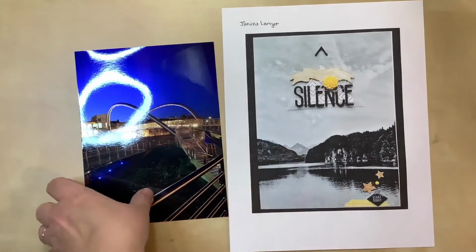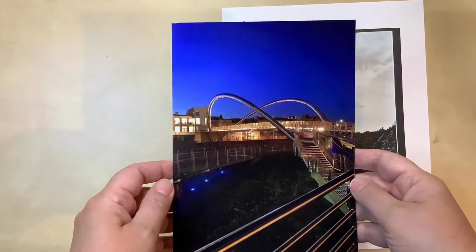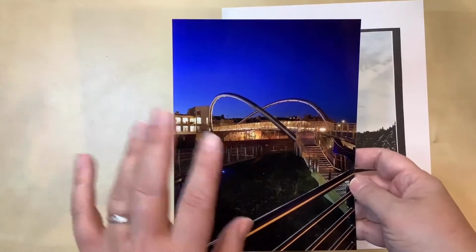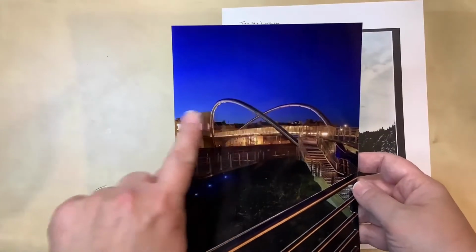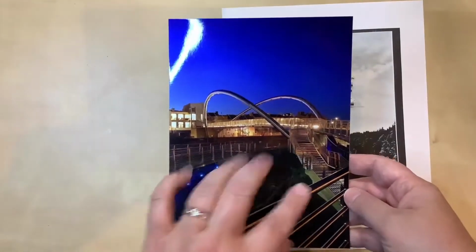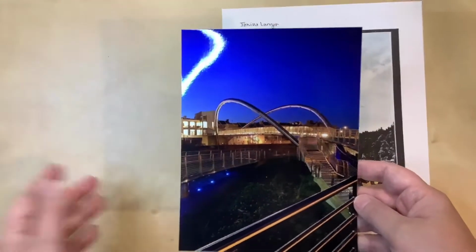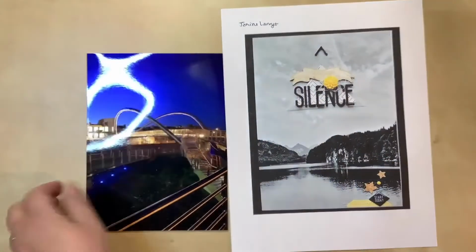As you can see, all I have here is a full 6x8 photo. This is from when I landed in Holyhead in Wales. The bridge, I needed to cross it in order to get to my room for the night, and it was all lit up and beautiful, cloudless blue sky. I had to capture it. So I have a full 6x8 photo here.